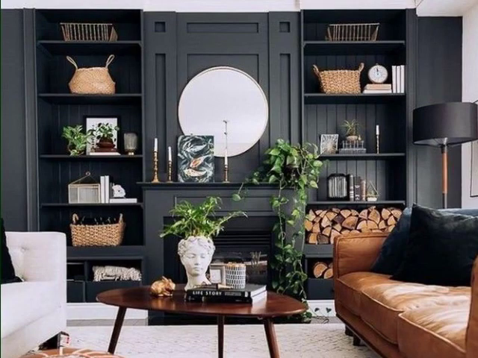And there you have it, my tips for living room designs and ideas.